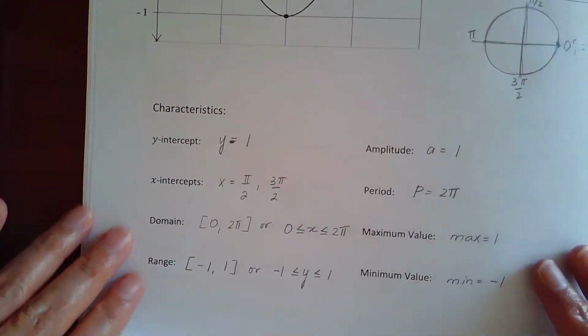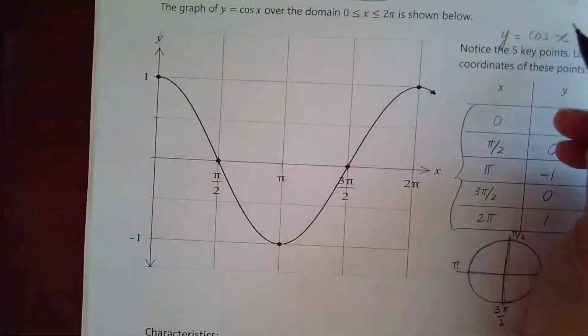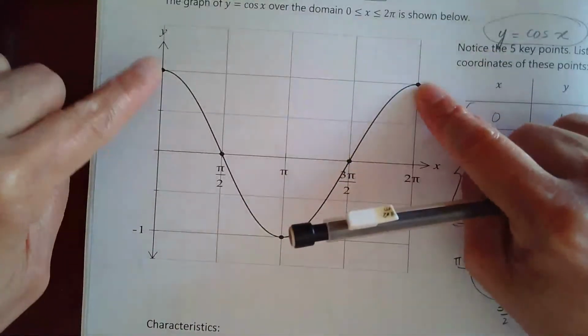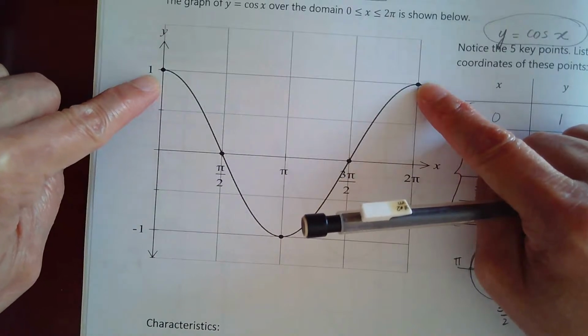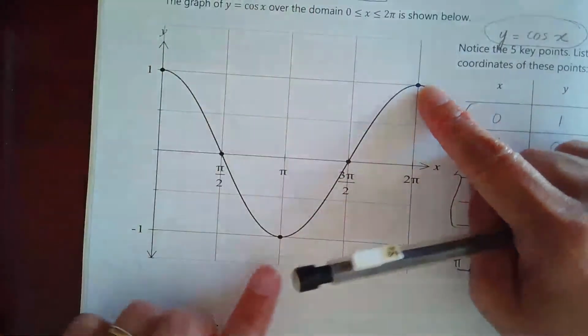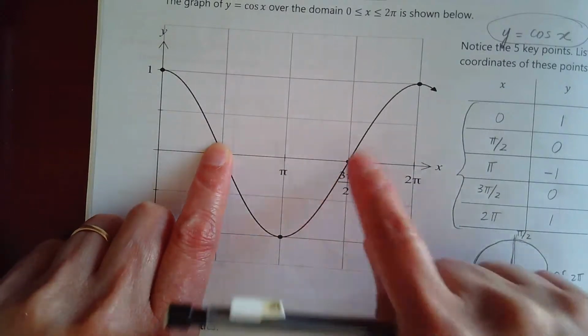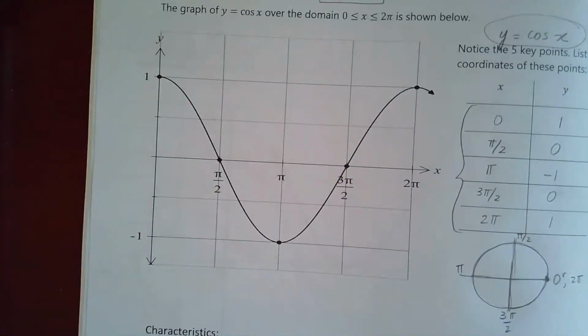So just to review this part here. When we're looking at the cosine, we're going to start with maximum to maximum. And then in the middle of the maximum is a minimum. And then in the middle would be the 0. I'm going to go back to sine because I didn't talk about that.